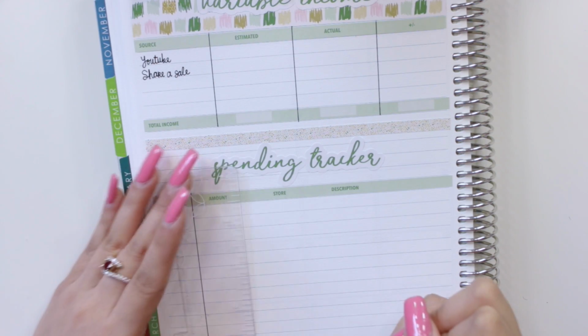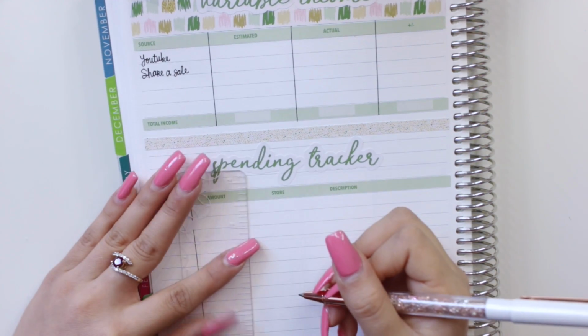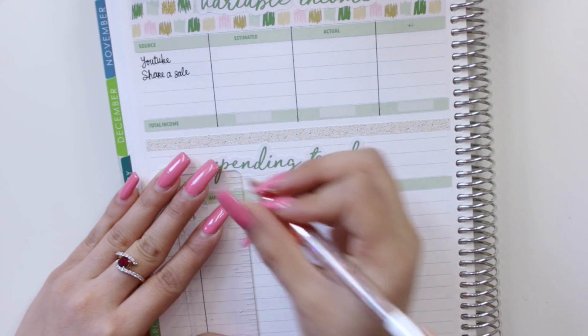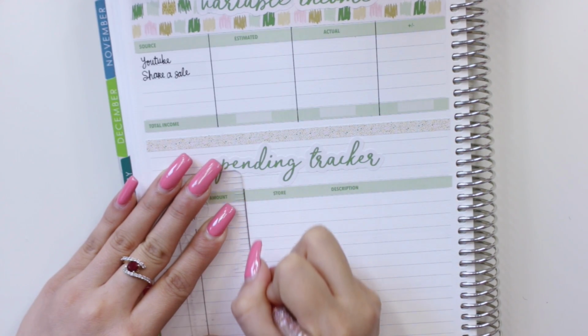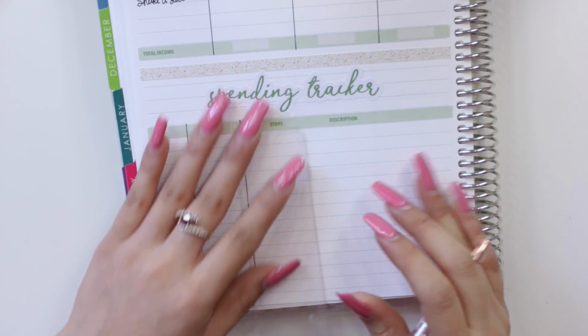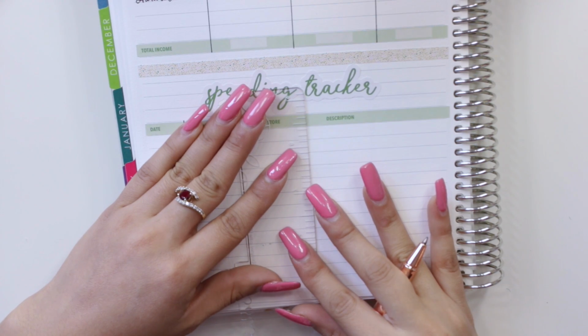I did have quite a couple of expenses last month for my variable income, so I do want to take up pretty much the whole bottom page. Sorry, you guys couldn't even see that. And then store.